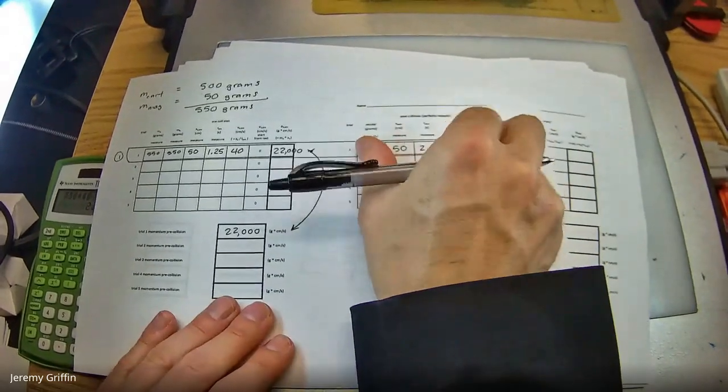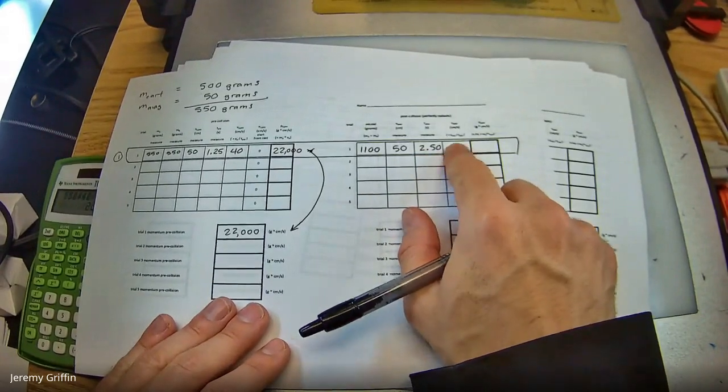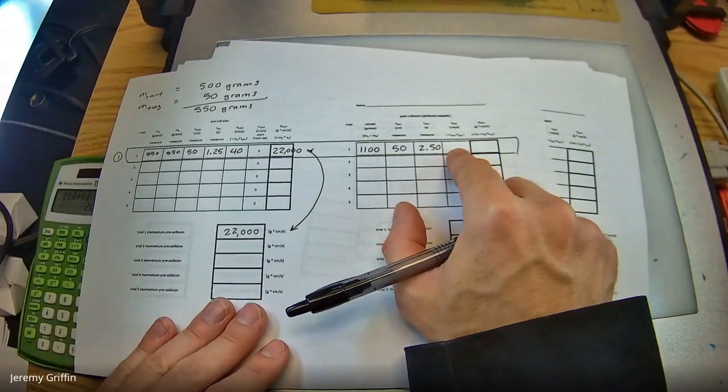Remember, this half of the table right here is all post collision, right? Guys get that? Then, so what's the velocity of the two carts put together post collision?